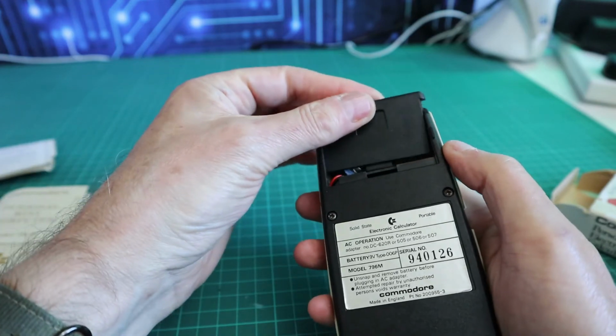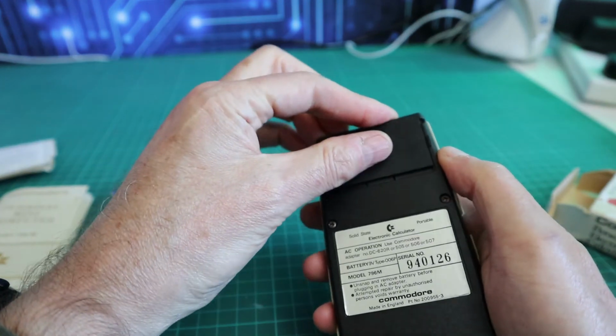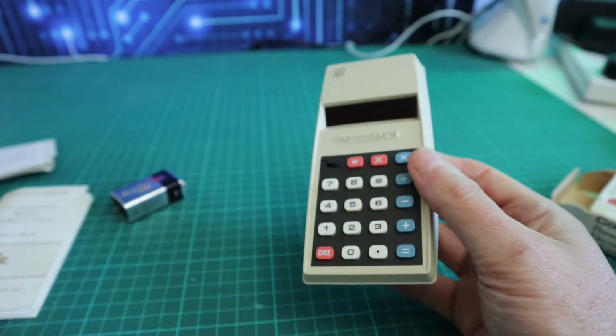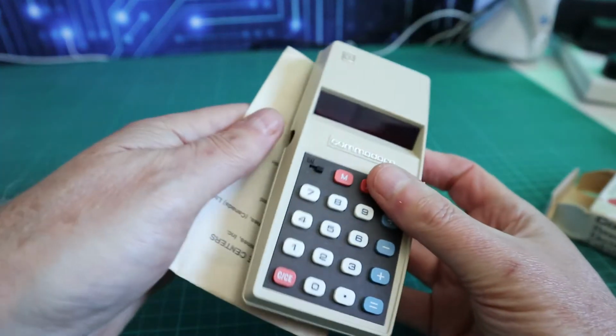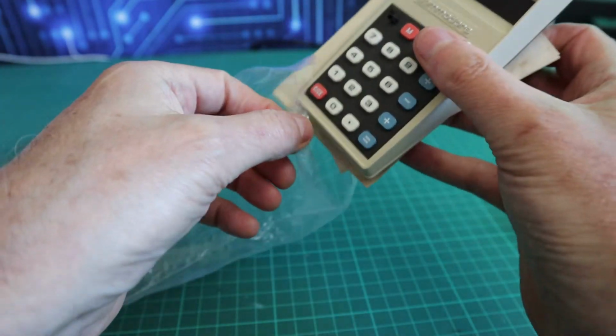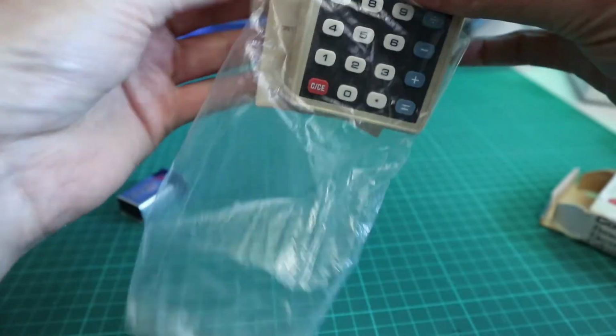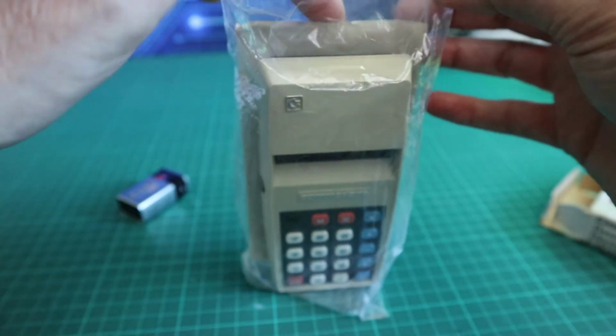So that pretty much wraps it up for this video. I know it was a bit off-ball, but it's a beautiful little thing, this Commodore calculator. It can't play Doom though, so crap. What use is it? It'll probably just become a collector's item. It'll sit there. It'll just remind me of past times.